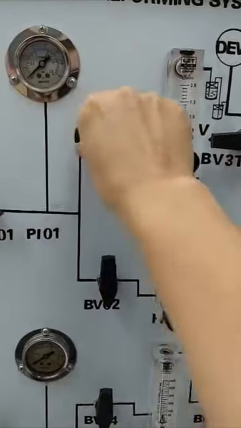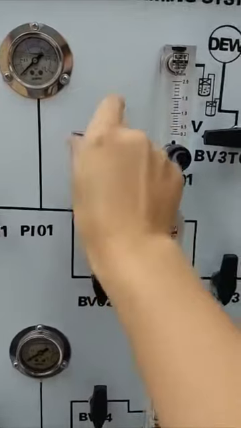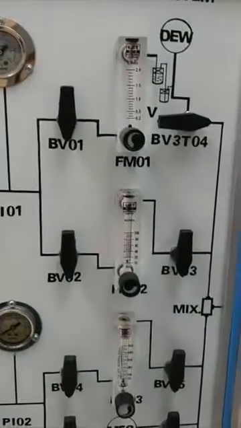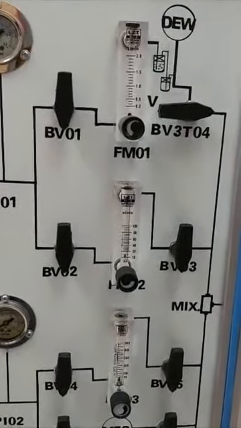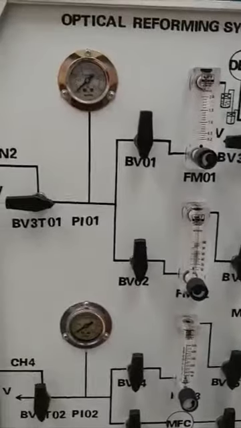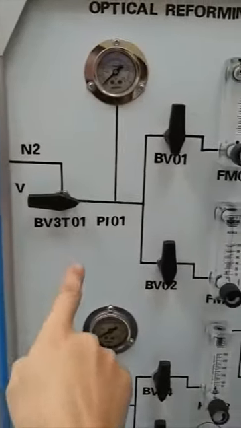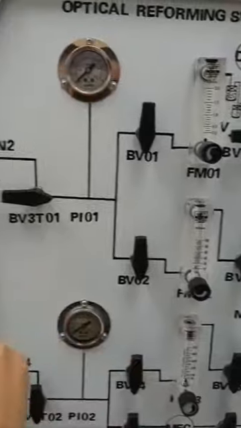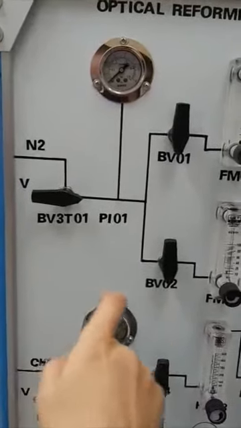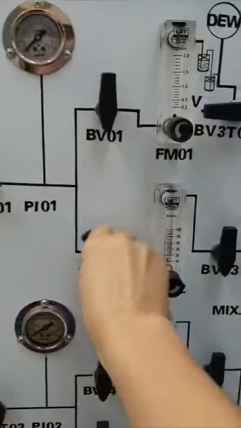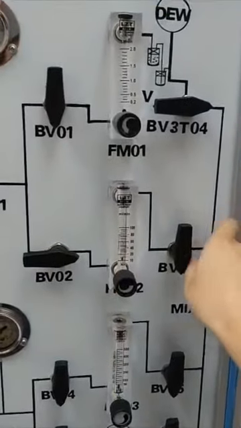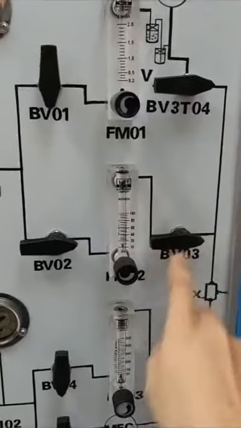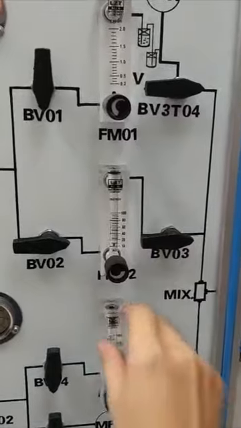If you are not using the nitrogen as a carrying gas, but as a charging gas for the system, when you give in the nitrogen supply, you can turn on the BV3T01, turn on this valve and this valve, then the gas will be supplied into the system.